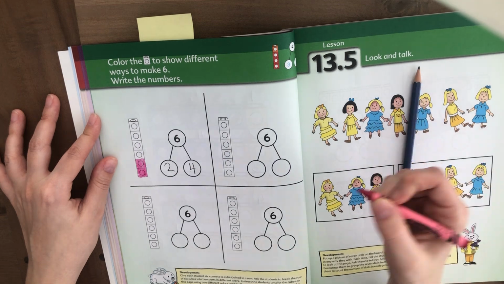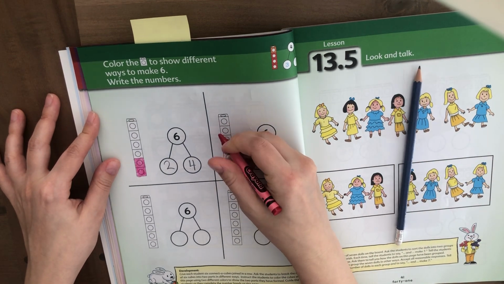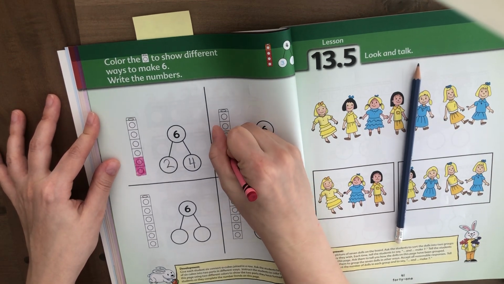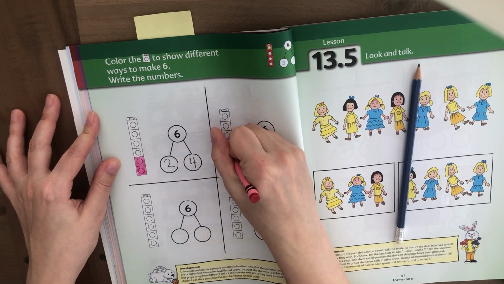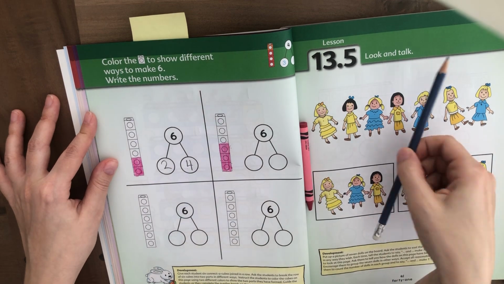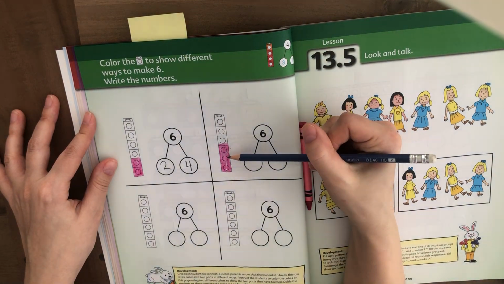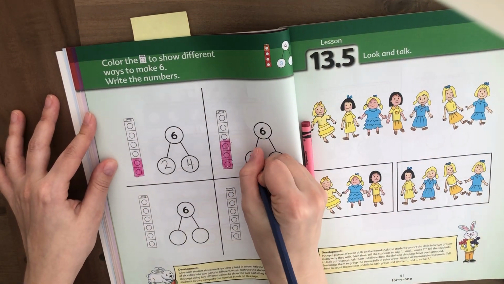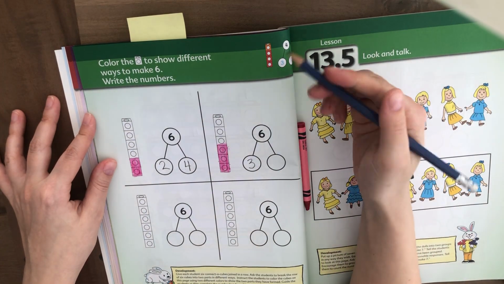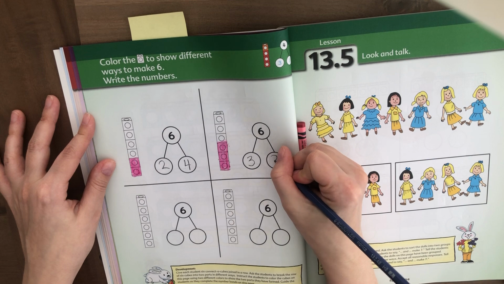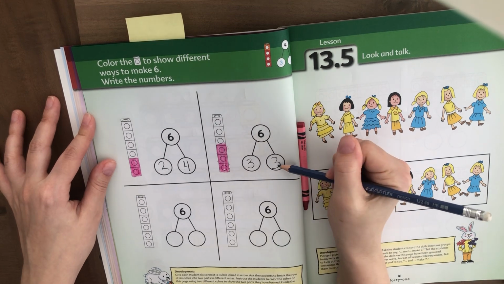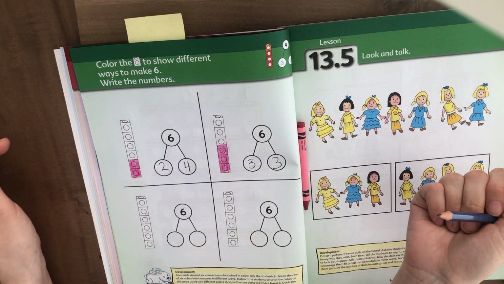I'm going to take my crayon and color 3. Half of them. All right, let's see how many that is. 1, 2, 3. 3. Then I'm going to count how many I didn't color. 1, 2, 3. Oh, it's also 3. 3 and 3 make 6.